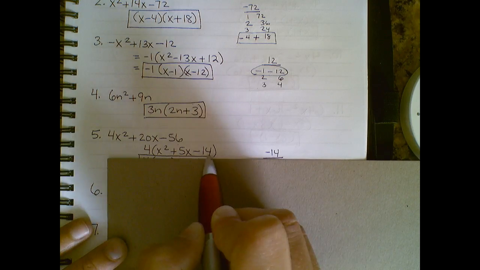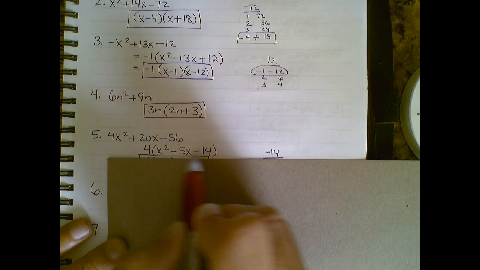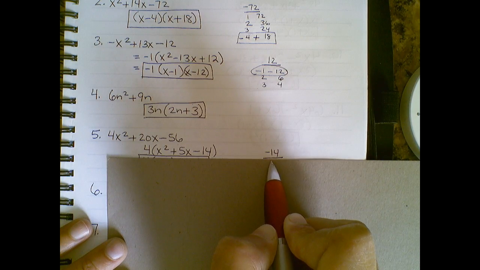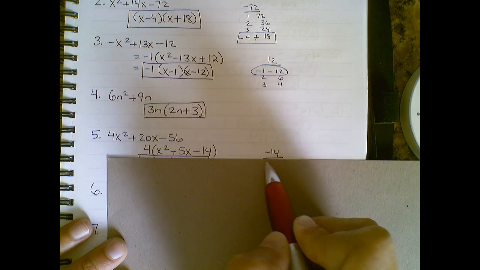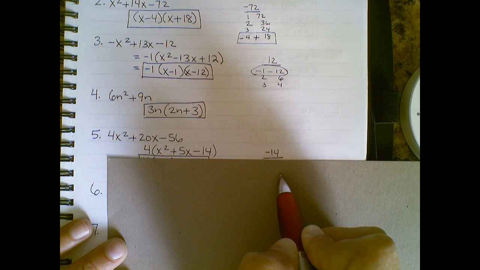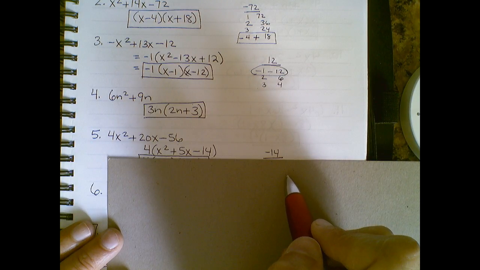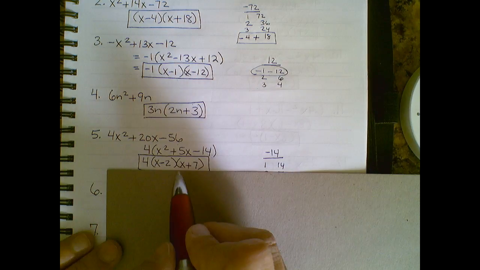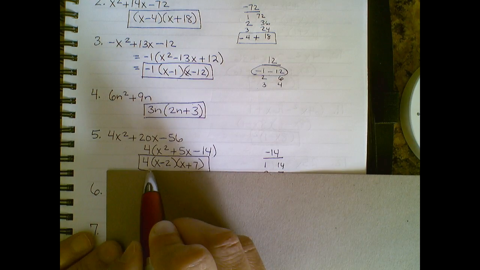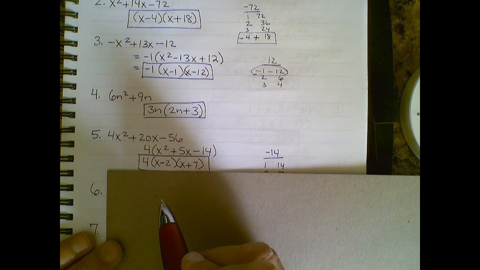Then from here, since I have 3 terms left over, I want to see if that factors further. So take my 1 times my negative 14, I get negative 14. What multiplies to negative 14 but adds up to 5? So I have 1 and 14, 2 and 7. So I'm going to use that 2 and 7. My 7 would be positive, my 2 would be negative. I throw that in, and then I leave that 4 on the outside, and that's going to be my final answer.